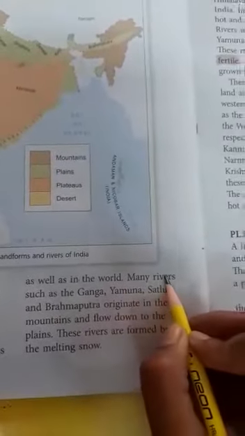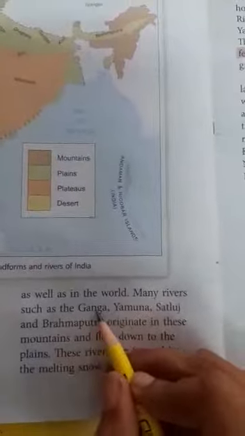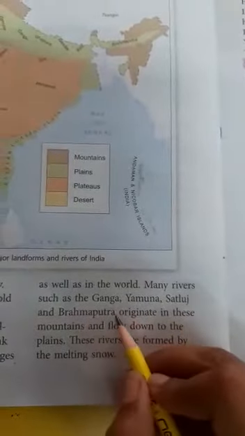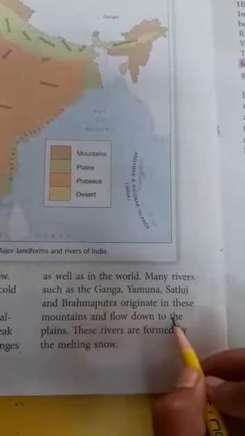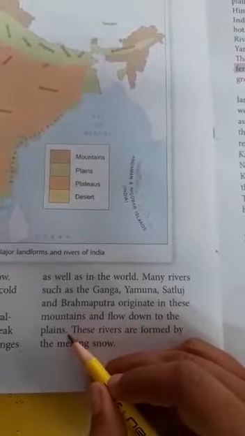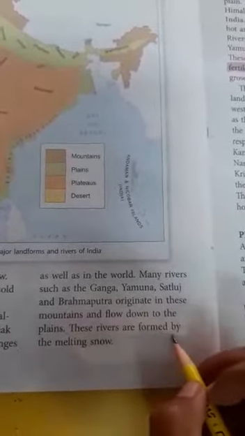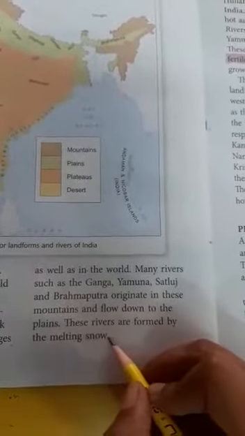Many rivers such as Ganga, Yamuna, Satluj and Brahmaputra originate in these mountains and flow down to the plains. These rivers are formed by the melting snow.